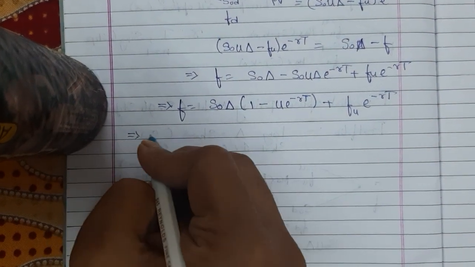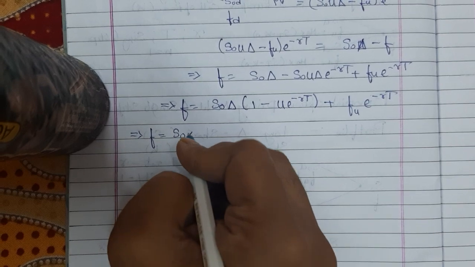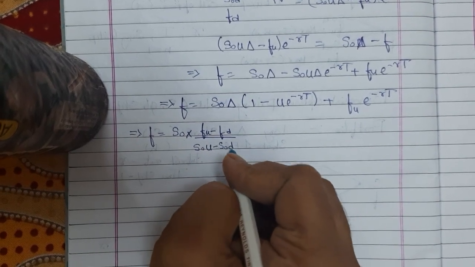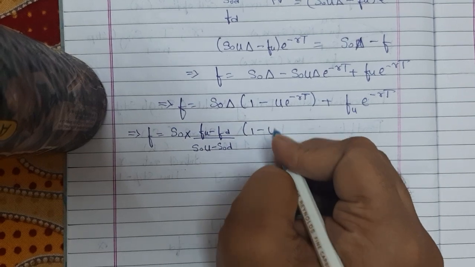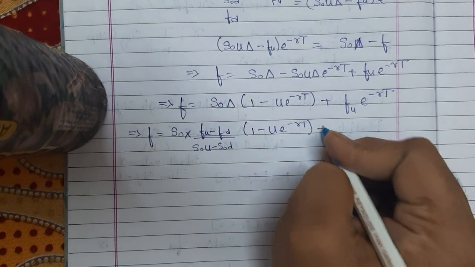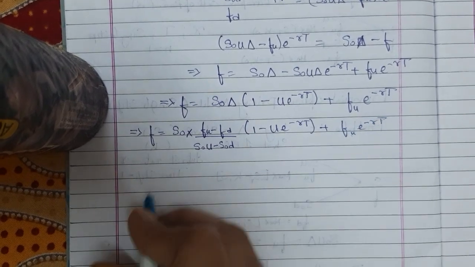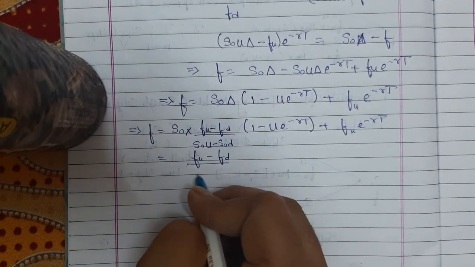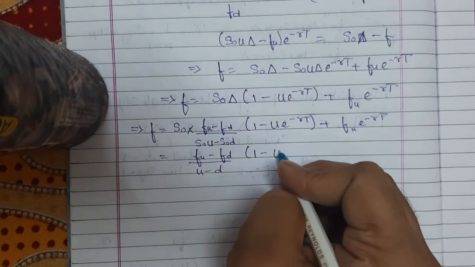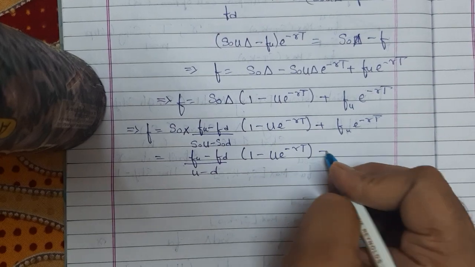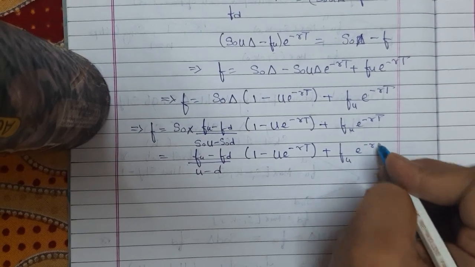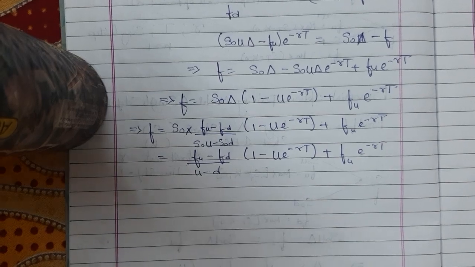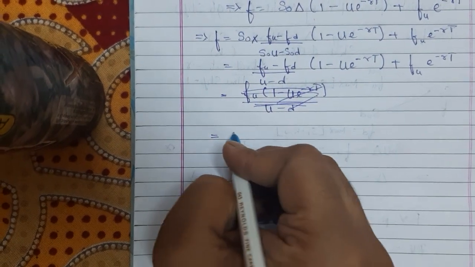By plugging in the value of delta, we get f is equal to S0 multiplied by fu minus fd upon S0 u minus S0 d, multiplied by within parenthesis 1 minus u e raised to the power minus rT, plus fu e raised to the power minus rT. Now by simplifying, we get fu minus fd upon u minus d multiplied by 1 minus u exponential raised to the power minus rT, plus fu exponential raised to the power minus rT. Now we are going to simplify the above equation further by removing the parenthesis.